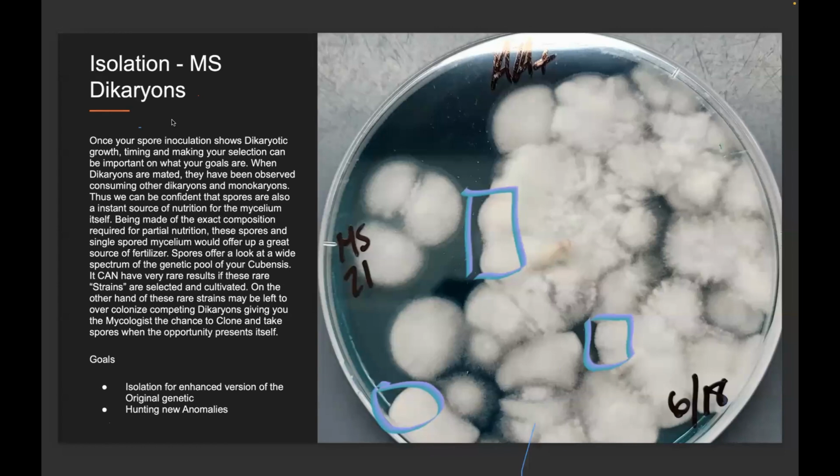Are you going to isolate an advanced, enhanced version of the genetic that you have? If you are, we are going to take alphas. That's the point. We're going to take the fastest, cleanest, most aggressive growth. That's how you improve or enhance a genetic that you want to grow.